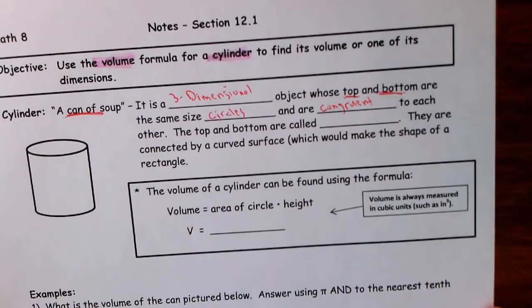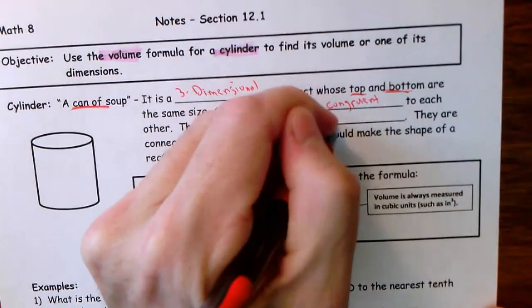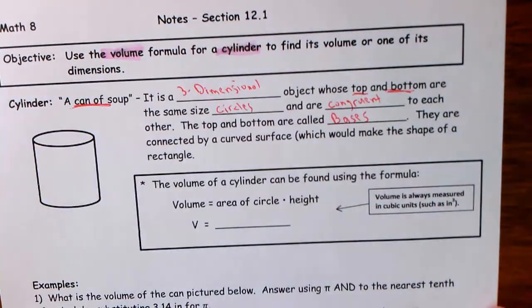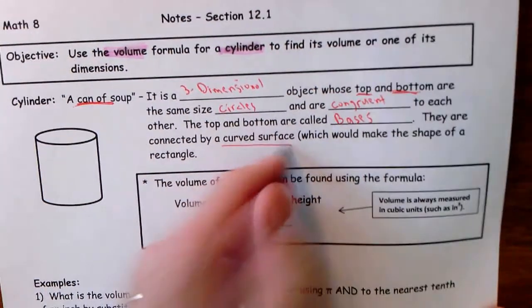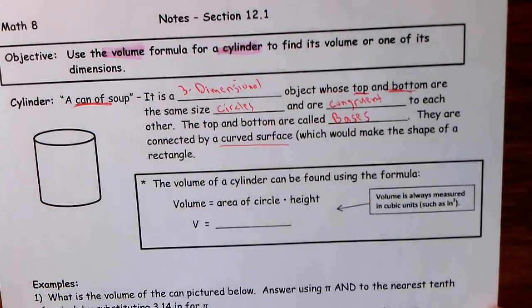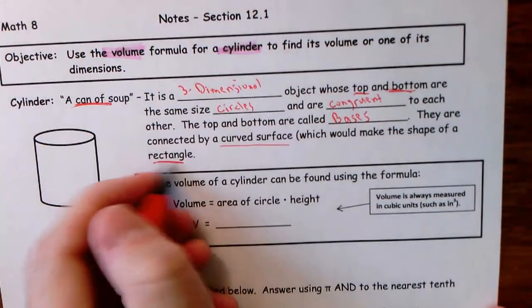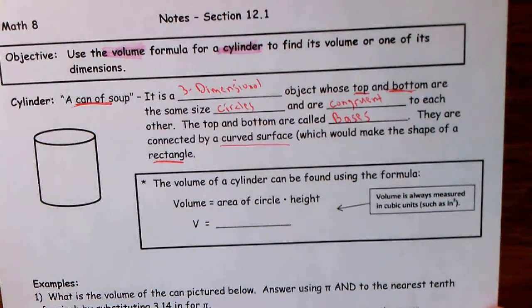In a cylinder, there's a name for the top and bottom. They are both called the bases. So a cylinder has two bases, both the top and the bottom. And they are connected by a curved surface, which if you took off the top and bottom and unraveled it, would make a rectangle. Now if you have a soup can with like a Campbell's soup wrapper on it, if you cut off the wrapper, you will see that it is actually just a rectangle that wraps around the circular can.